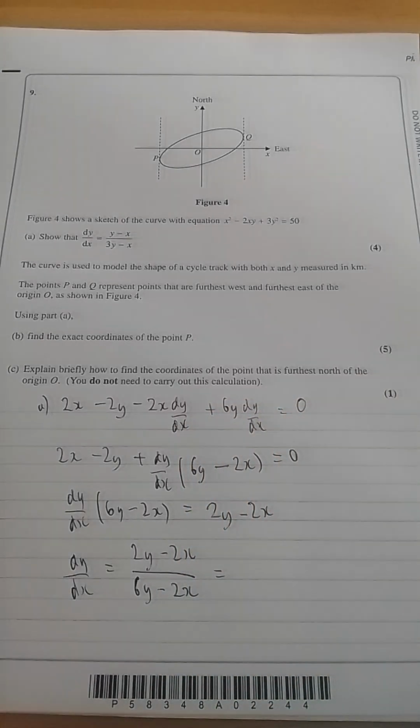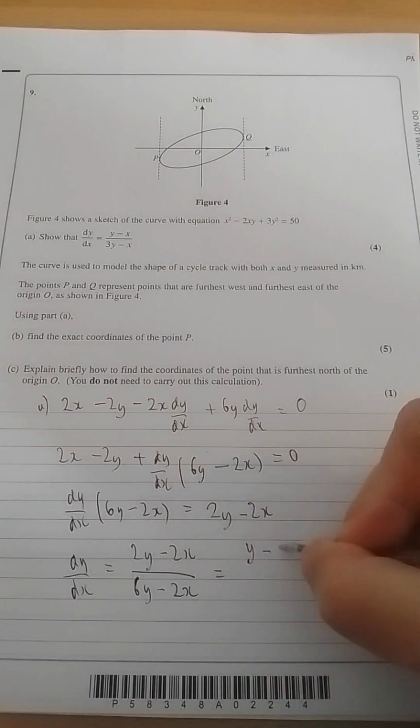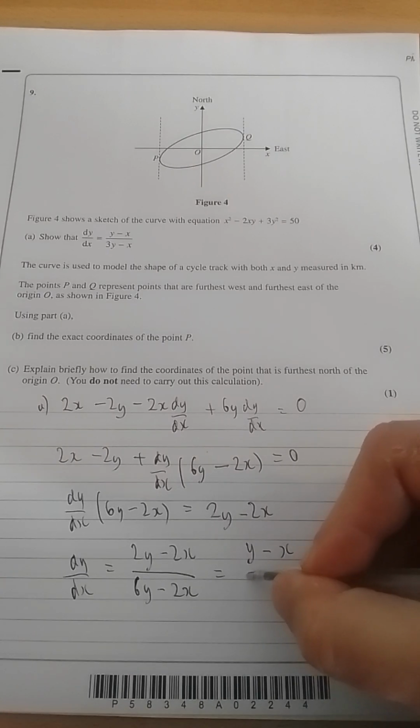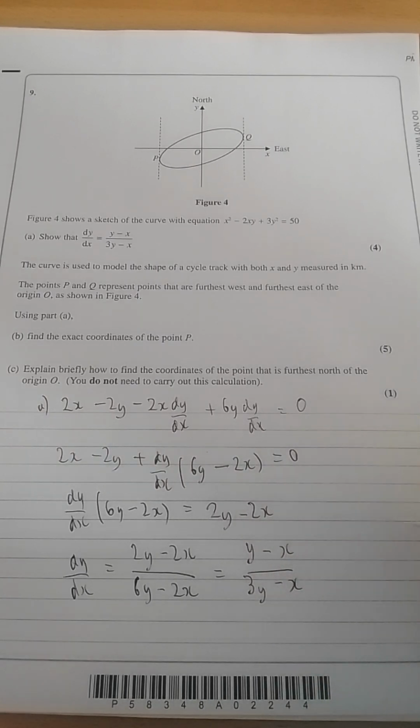And hopefully you'll notice that in this fraction everything on the top divides by 2, everything on the bottom divides by 2, so we can simplify the fraction to be y minus x over 3y minus x, which of course is the answer that we were looking for.